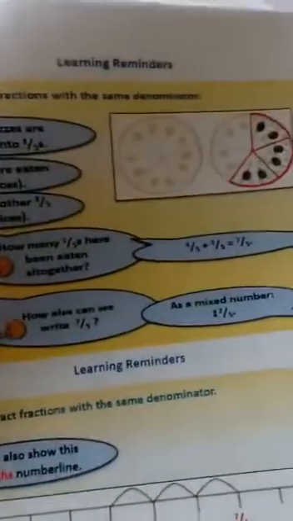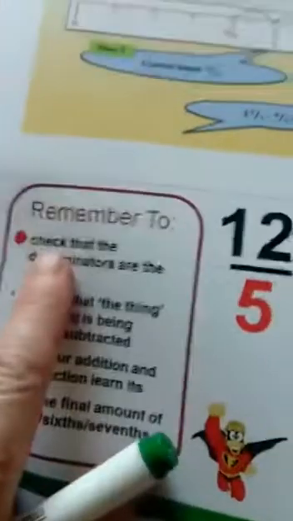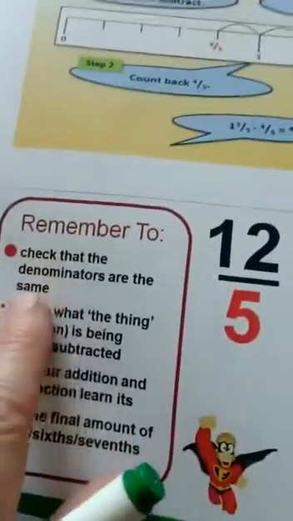In the learning reminders, which follow, we can read these, looking at the pictures to help you. We've got some good sheets here. A good demonstration is to look for this and remember the checklist. So remember that the denominators are the same.